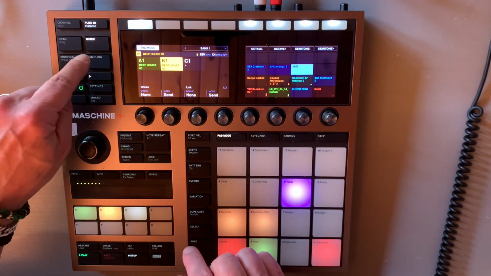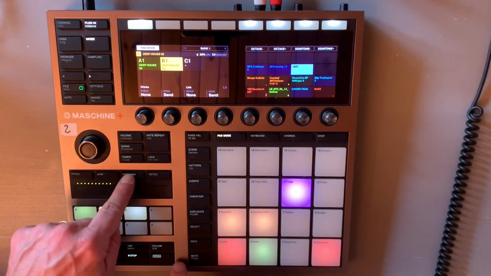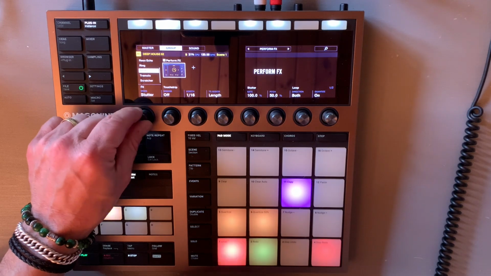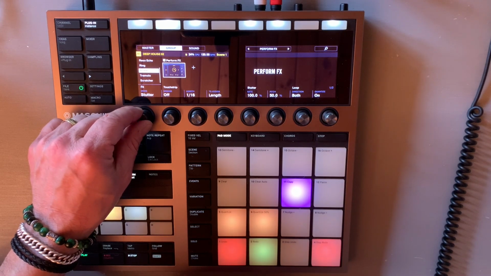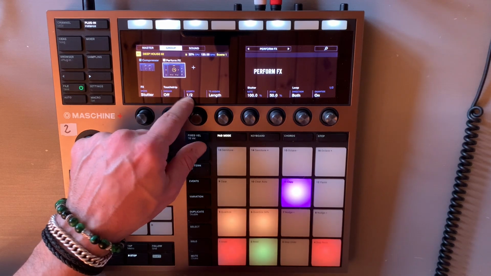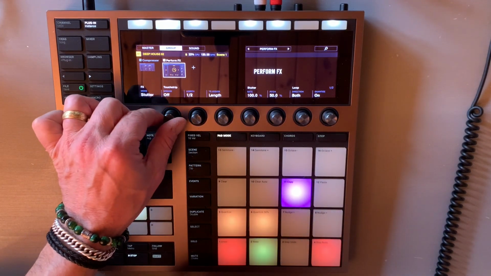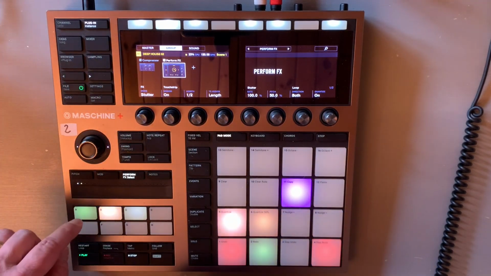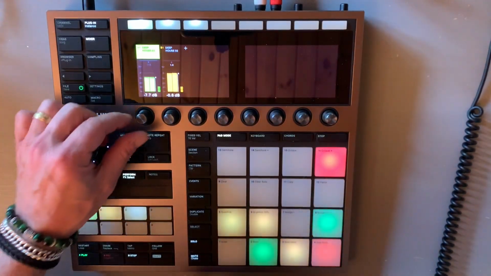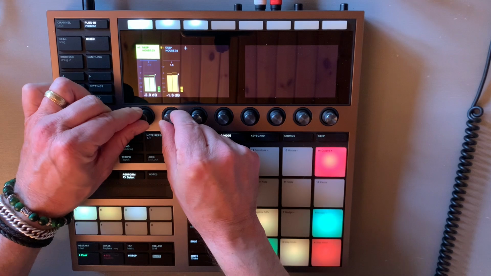Now here is a little trick. I go to Perform and I can put, for example, stutter, and I put stutter on 1, 2, and I create a loop. Now I can mix the other track. Magic.